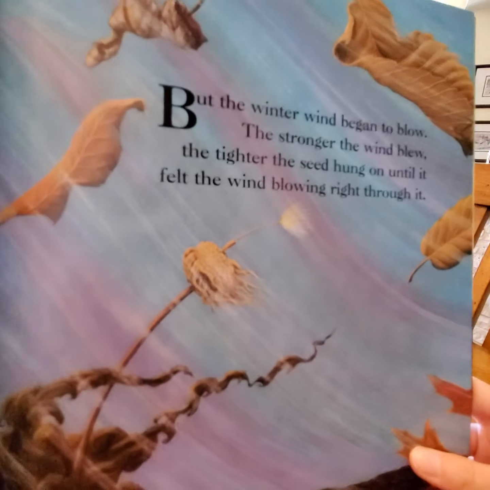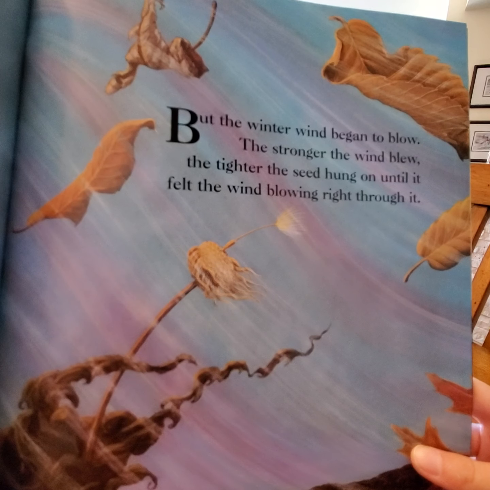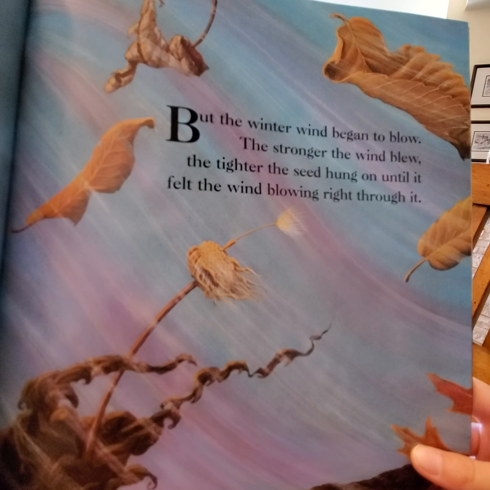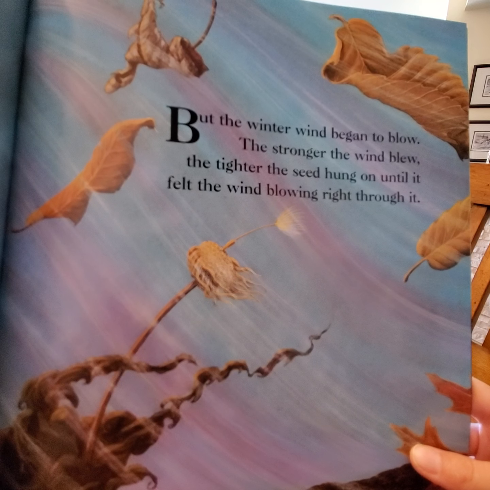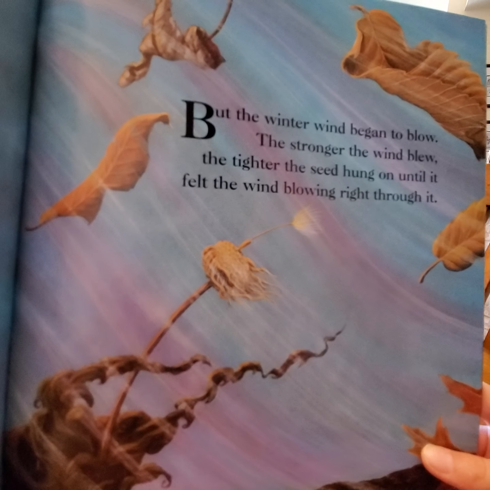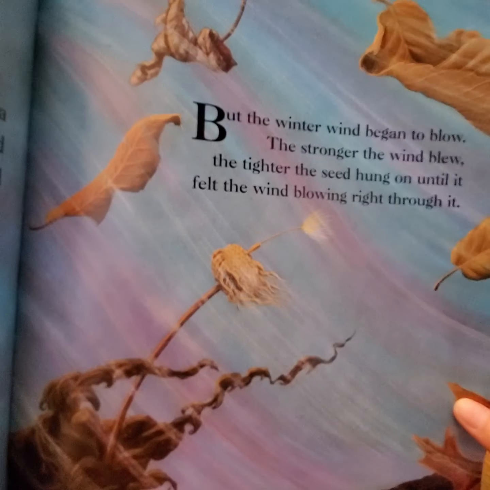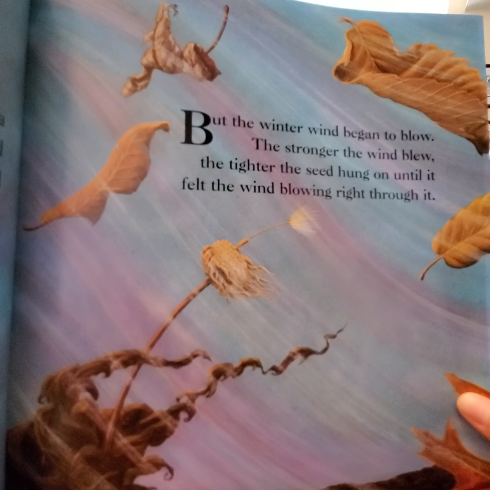But the winter wind began to blow. The stronger the wind blew, the tighter the seed hung on until it felt the wind blowing right through it. How do you think this dandelion seed is feeling? Maybe scared, or sad, or alone. Have you ever felt like that?